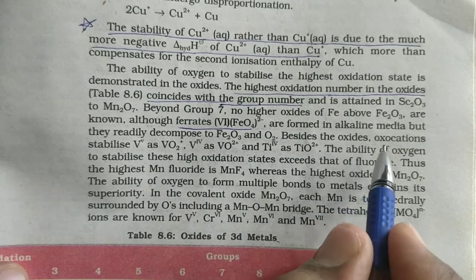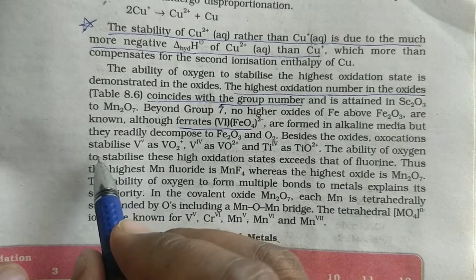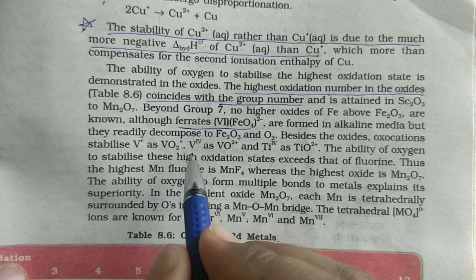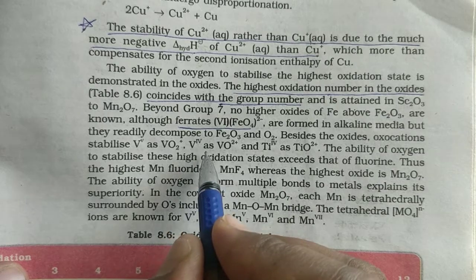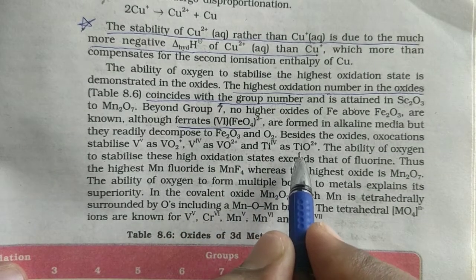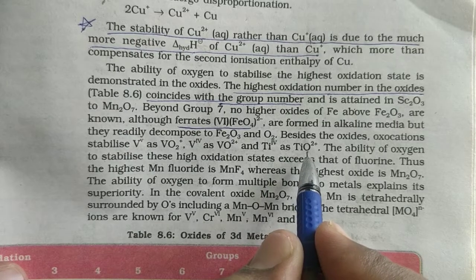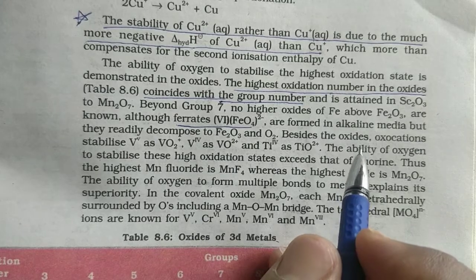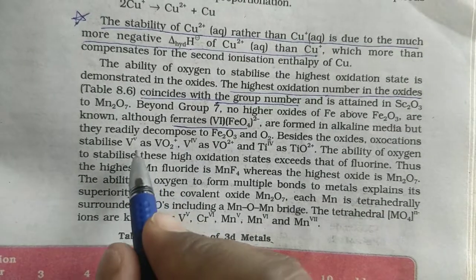Besides the oxides, oxocations stabilize V5 as VO2+, V4 as VO2+, and titanium 4 as TiO2+. You know how to calculate the oxidation numbers. For one thing I am going to explain, VO2+.